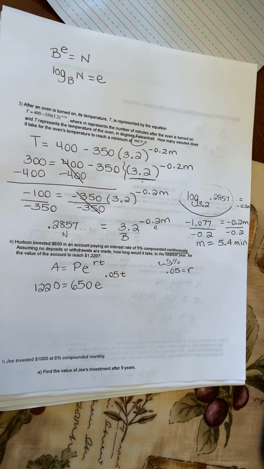The last step is to divide by 0.05 to get your t by itself. So I divide by 0.05, so I end up with 12.59 dot dot dot. It tells me to round to the nearest year. So 12.59 would round to 13 years.